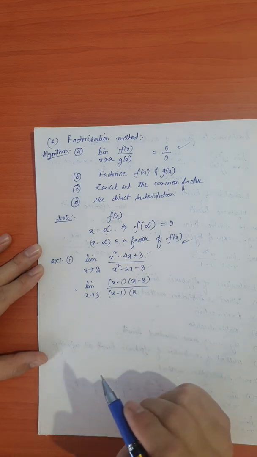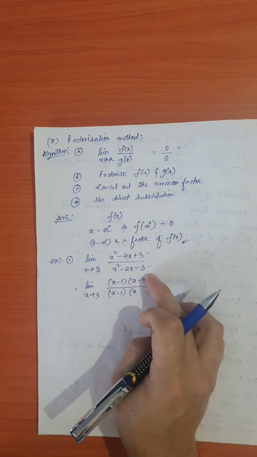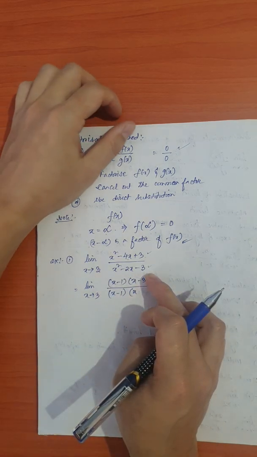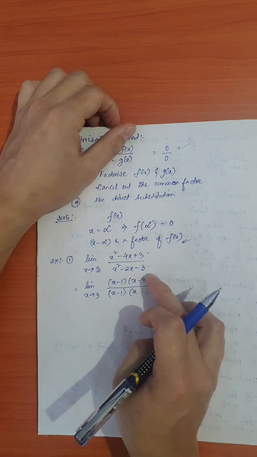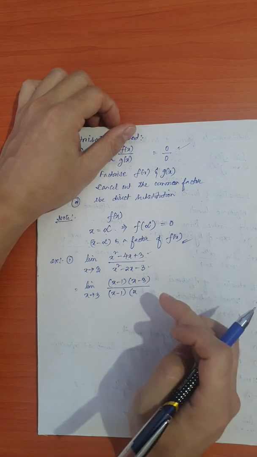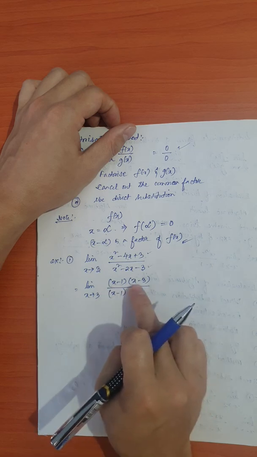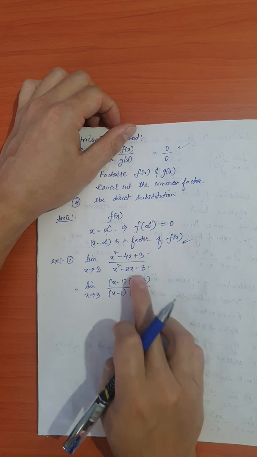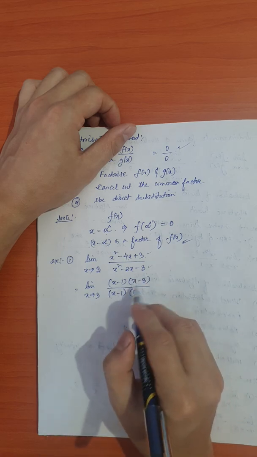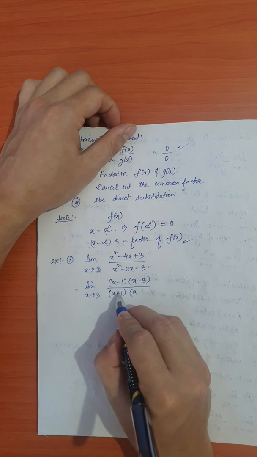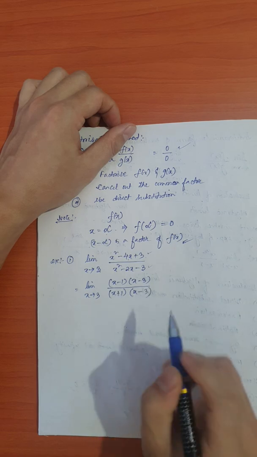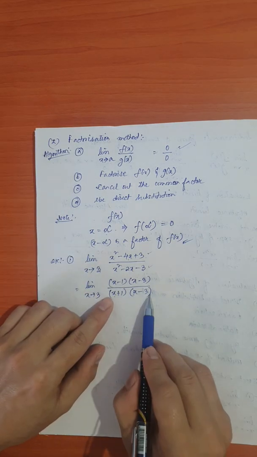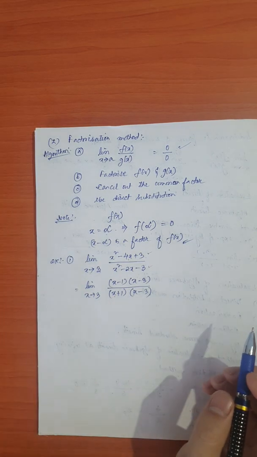Is it so? Multiply that, minus 2, right? Is the answer right? Let us say x square minus x cube.